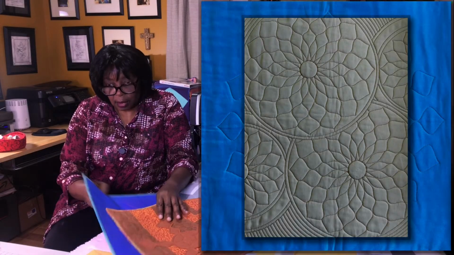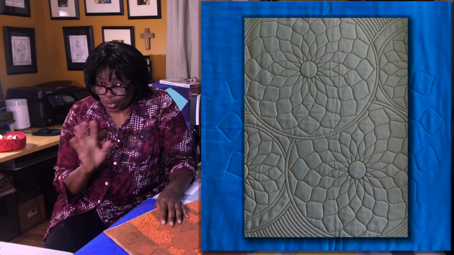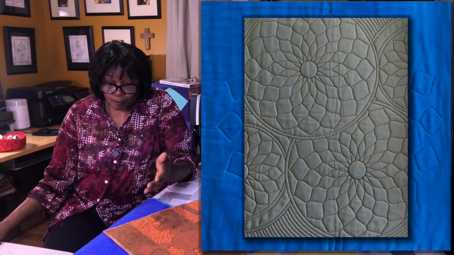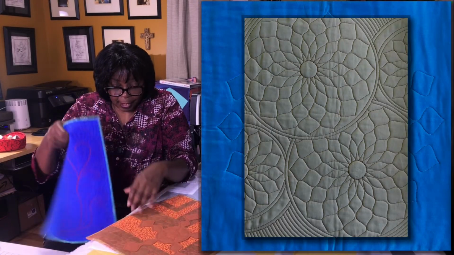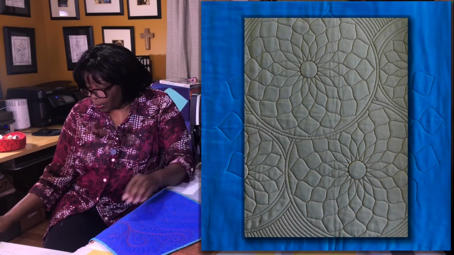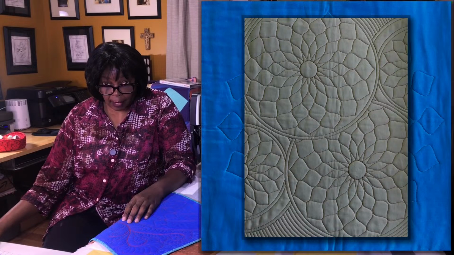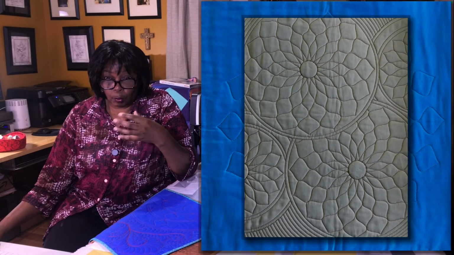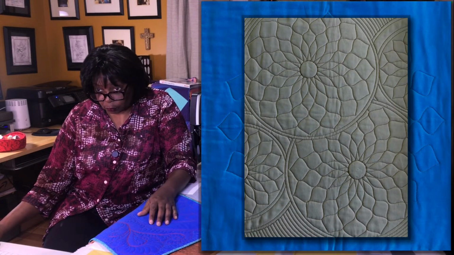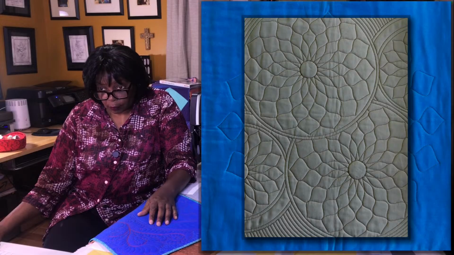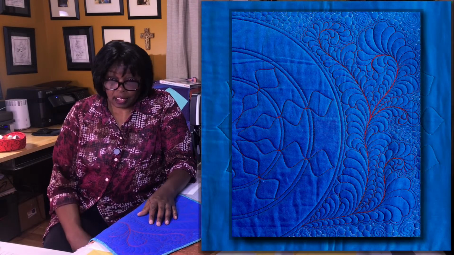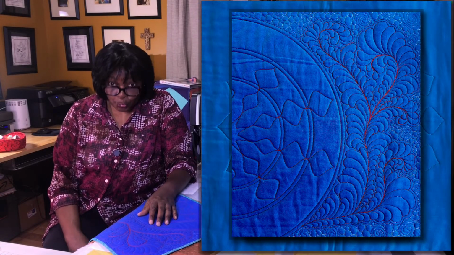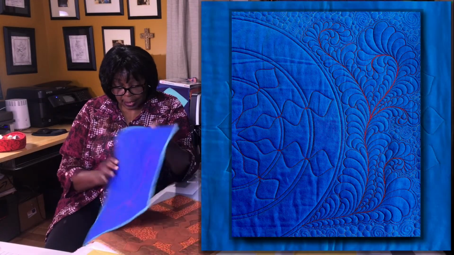And then once I introduced the circles, of course, I had to go to the next step. And I showed this one last week. I decided to use only a portion of the acrylic ruler and add some free motion and add more circles. So now you see that's this one here.